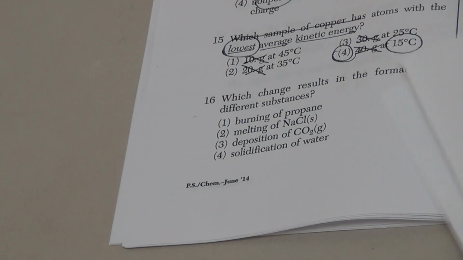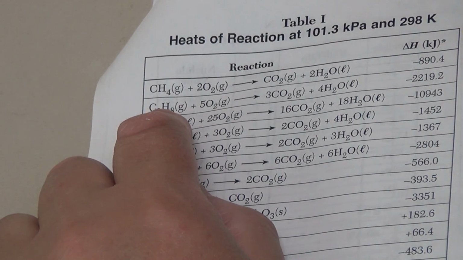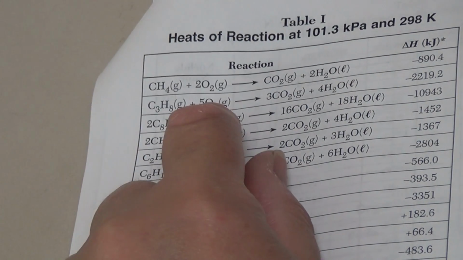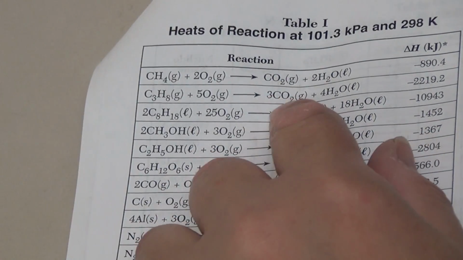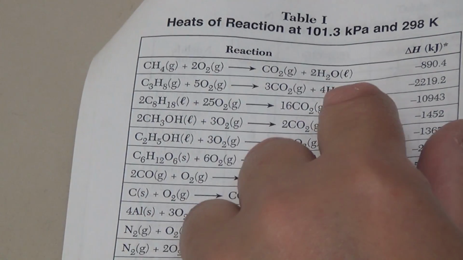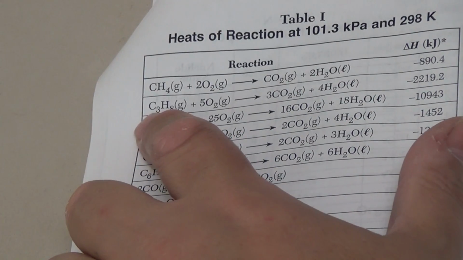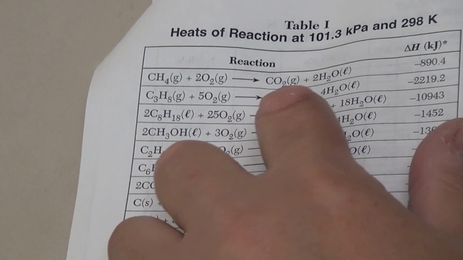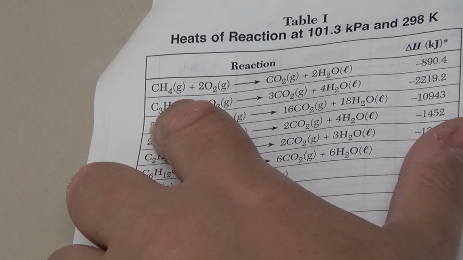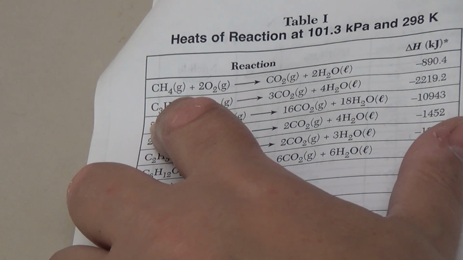It's on reference table I. Here's the reaction for the combustion of propane. C3H8 plus 5O2. Oh, look at that. We don't have C3H8 or O2 on the other side. We've got carbon dioxide and water vapor. This would be an example of a chemical change, where the identity of your substance is different from one side to the other.